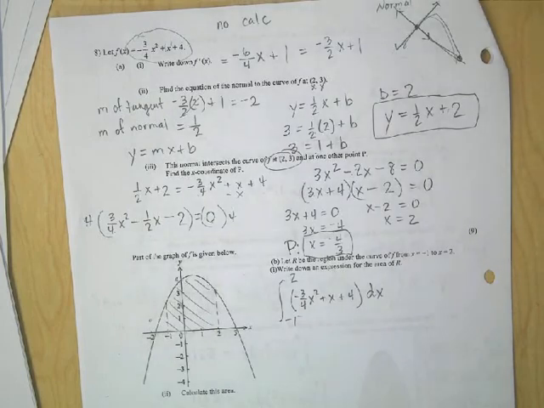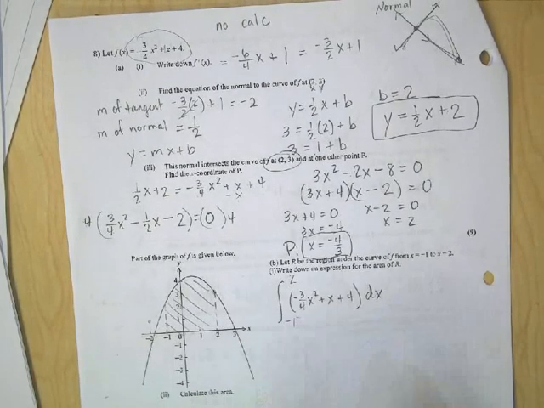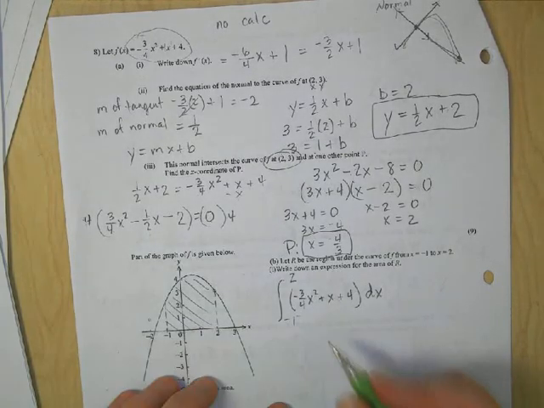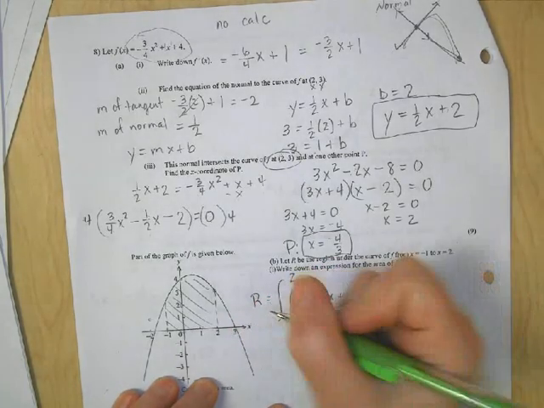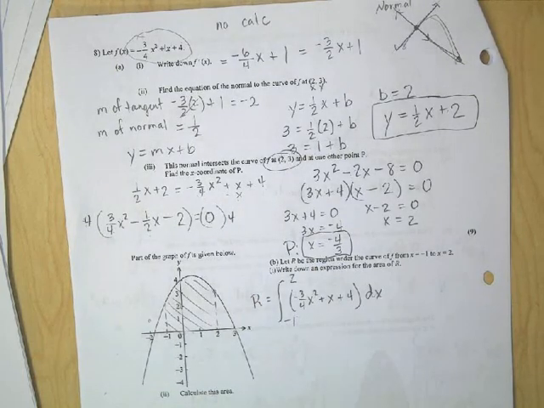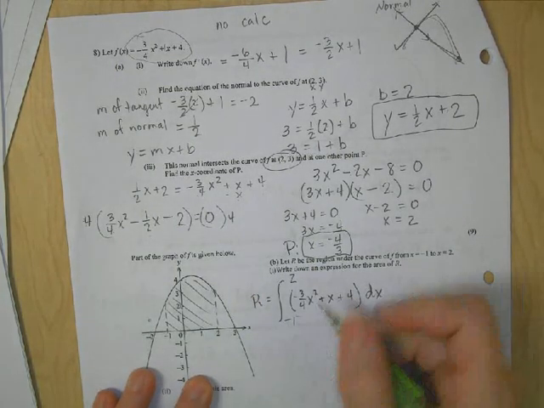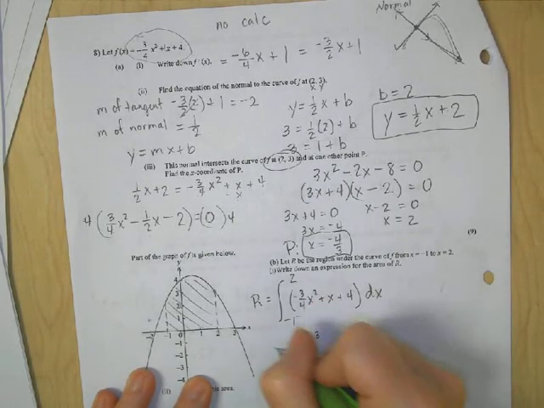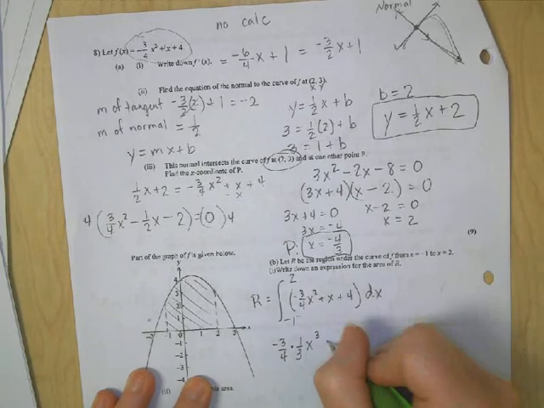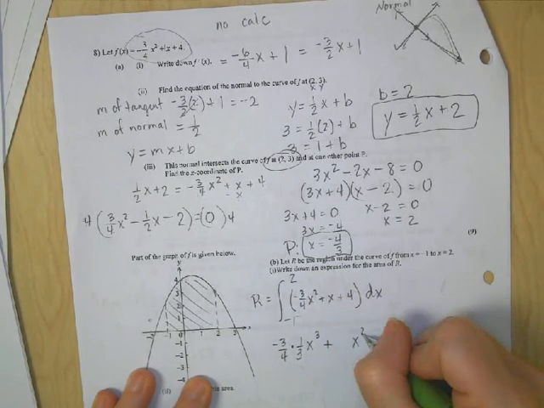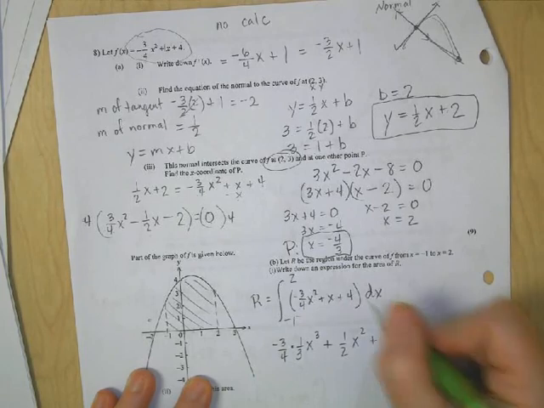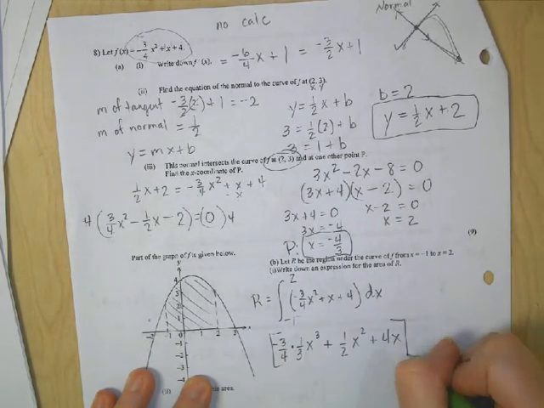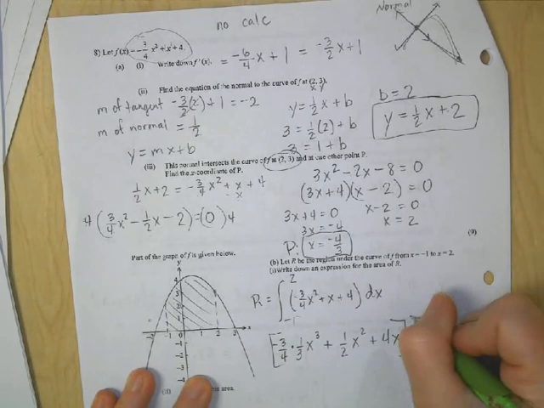Now, down here it says calculate the area. I'm actually going to use this space. So part I was just writing down the expression. So this is R, but now I actually have to find it. This looks pretty easy. I'm going to do the antiderivative. So add 1 to my exponent and multiply by 1/3, and I still have my negative 3/4 there. Plus add 1 to my exponent and multiply by the reciprocal, and then put an x right there. And I'm going to evaluate that from negative 1 to 2.